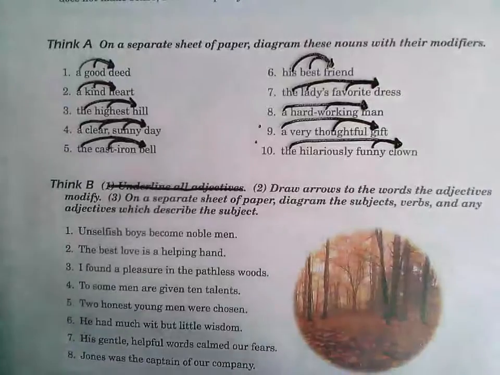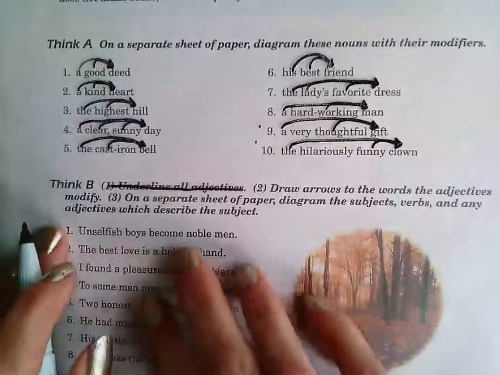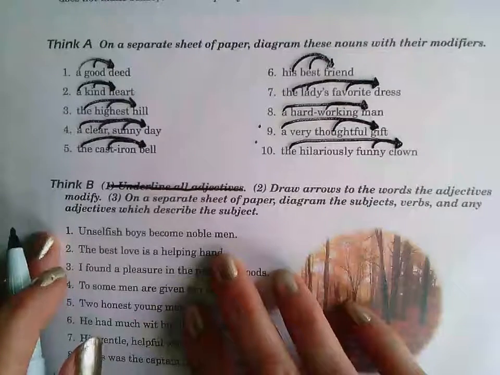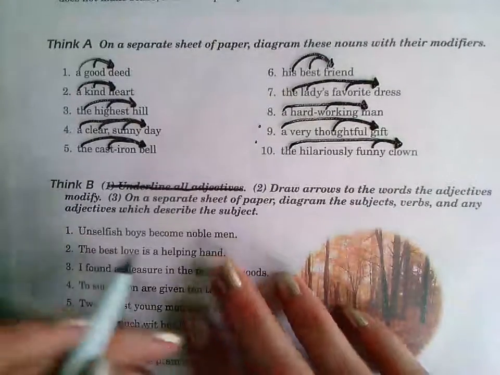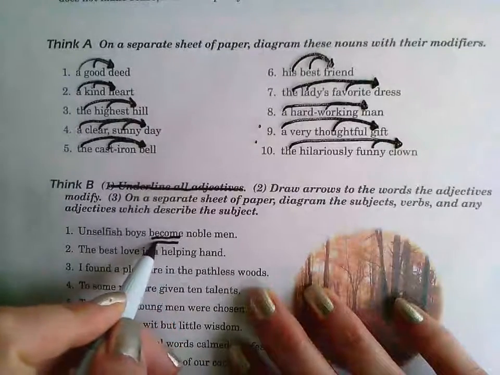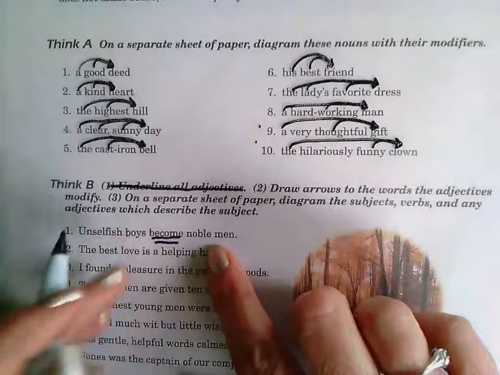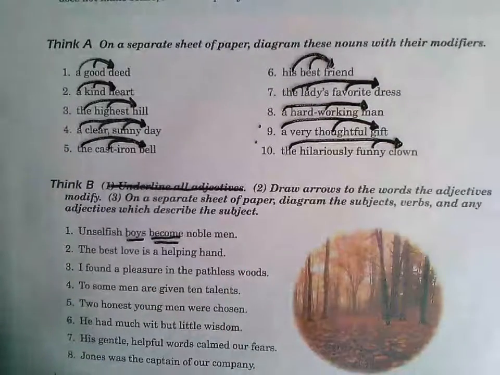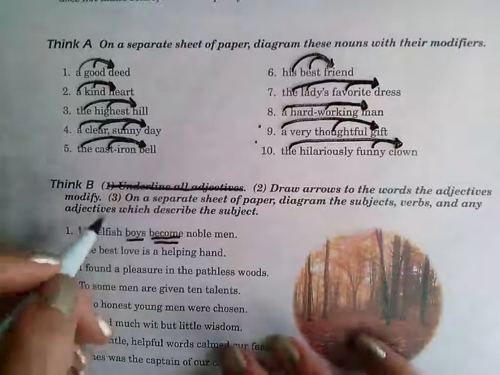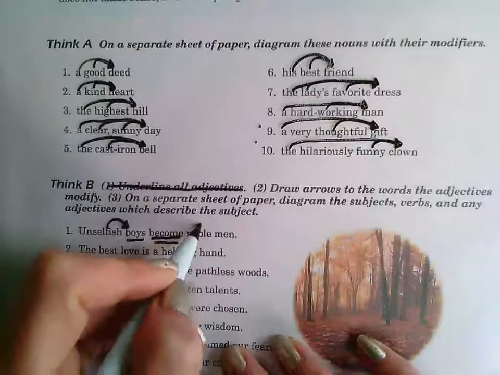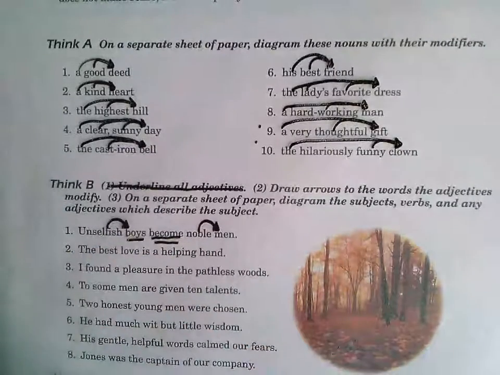Number 1, unselfish boys become noble men. Okay, so we have to go back. Remember the questions. We're going to start with prepositional phrase. Are there any prepositional phrases in this sentence? Unselfish boys become noble men. No. So then we're going to look for verbs. Is there an action? Become. Are there any helping verbs that come before that? Nope. Any other verbs? Nope. Who or what become? Boys. So there's our subject and our verb. Now we're going to look for adjectives. Unselfish describes boys. Draw an arrow. Noble men. Noble describes men. So draw an arrow. So your sentence should look like this.